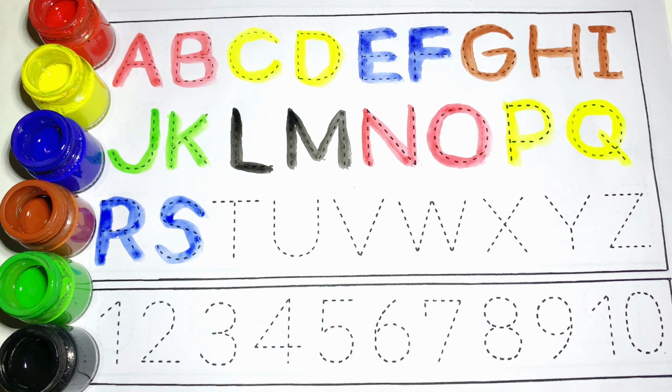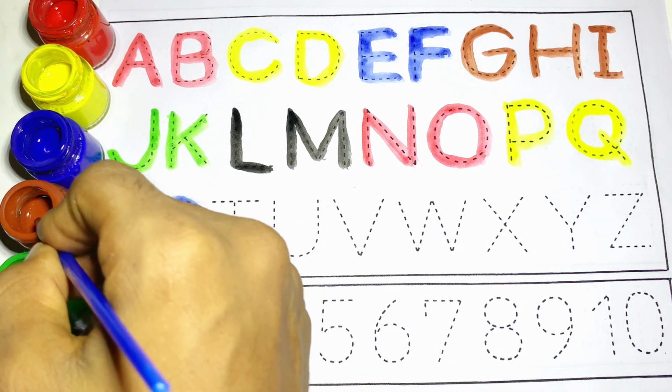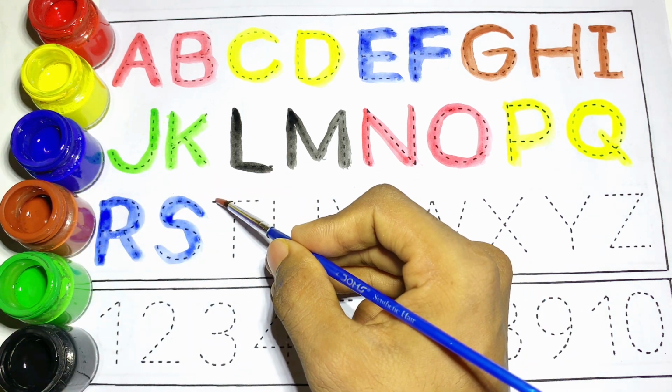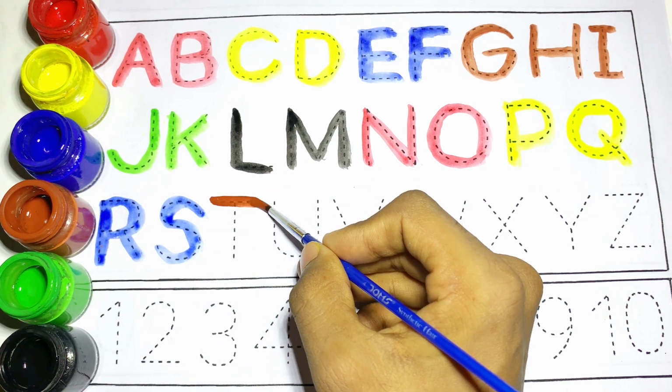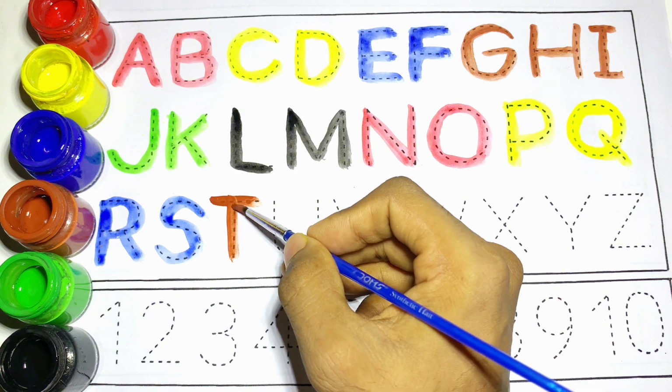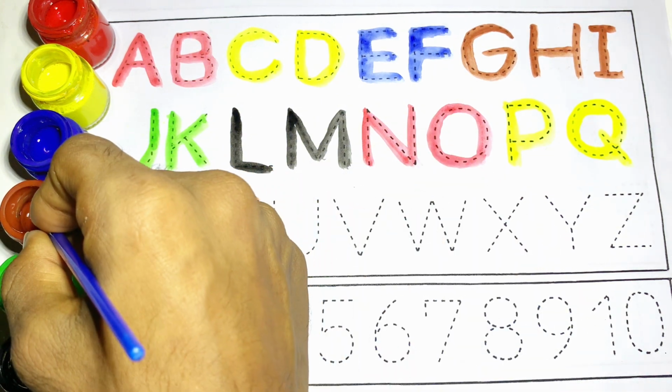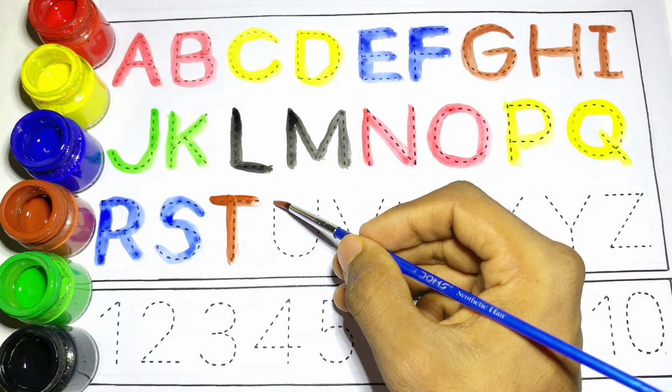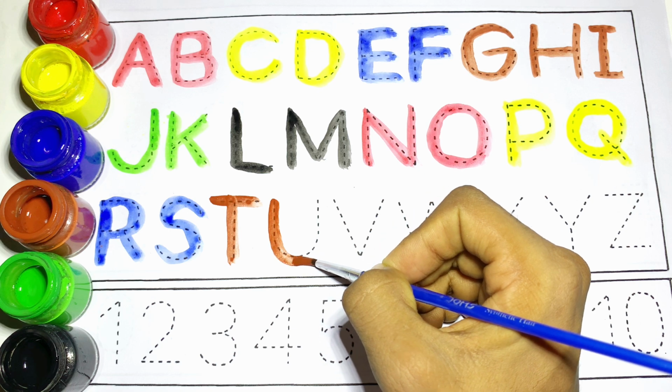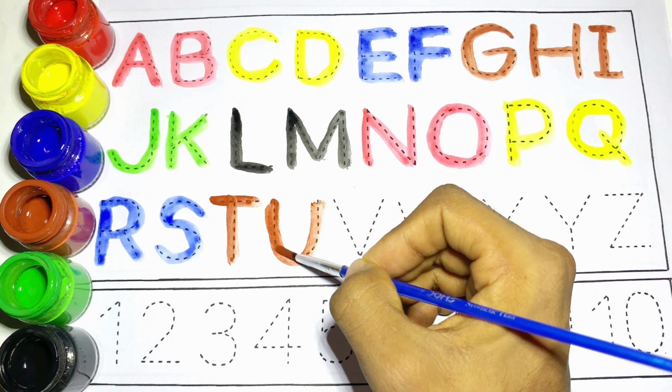Kids, now draw T. T for teacher. Tell words of T and use brown color. T for teacher, T for tiger. Kids, again use brown color and draw U.